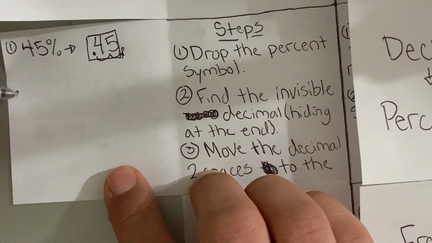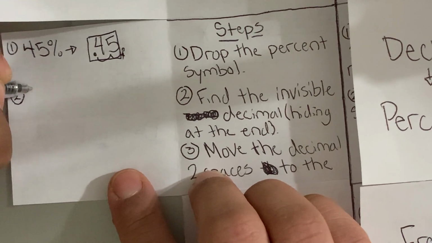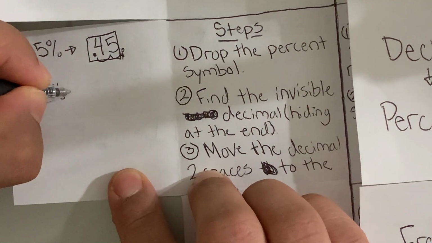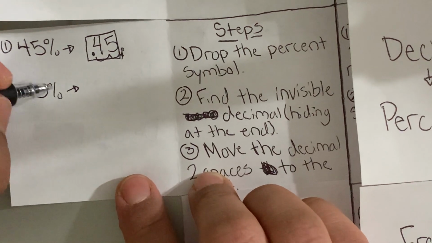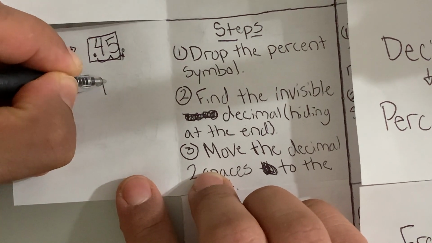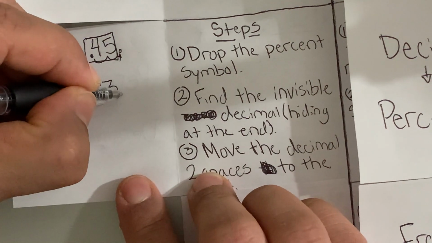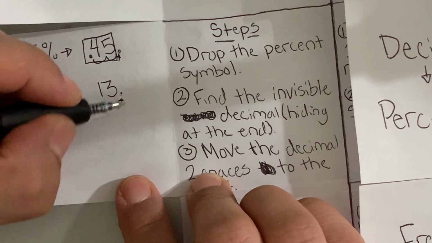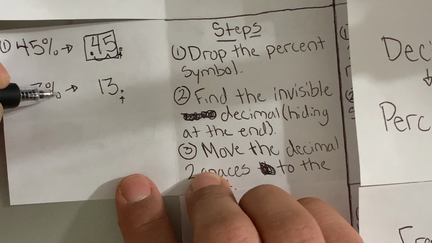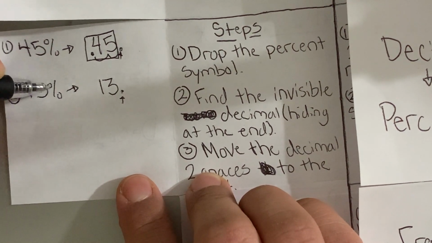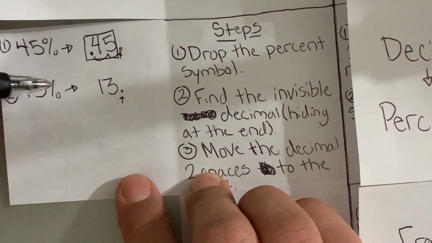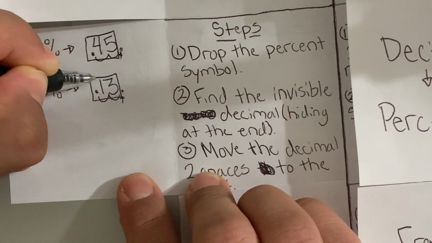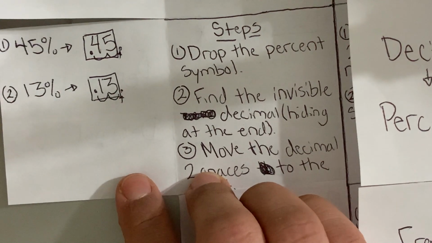All right. We'll do one more example. So if I have 13%, the first thing I want to do is drop that percent symbol and find that decimal. Where is it hiding? It's hiding here at the end. Then I want to move it 2 spaces to the left. I want to move it 2 spaces because in a percent there are 2 zeros. So I'm always going to move it 2 spaces. I'm going to move it 1, 2. So now 13% is the same thing as 0.13.